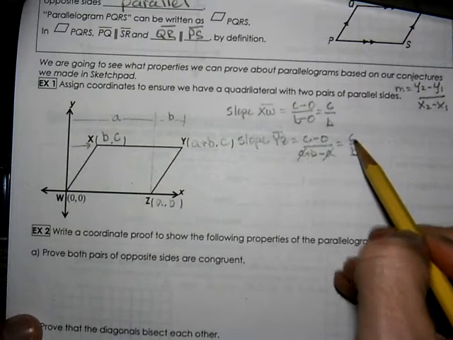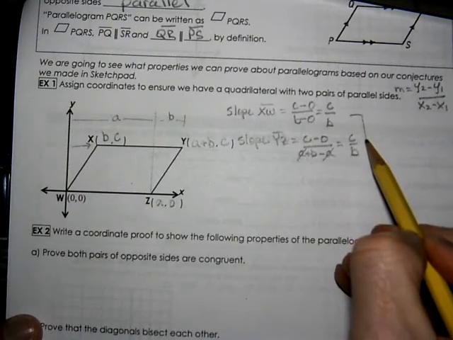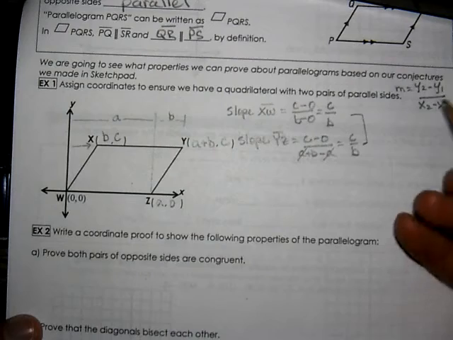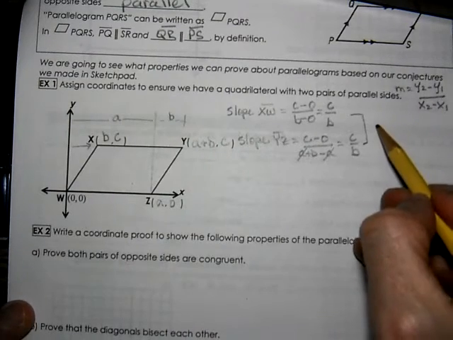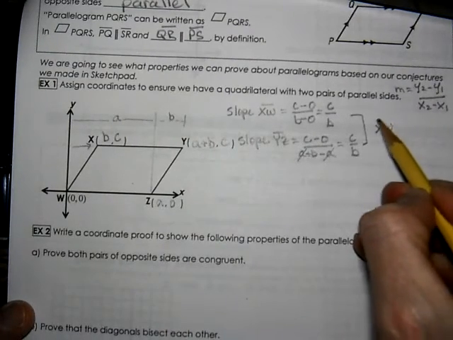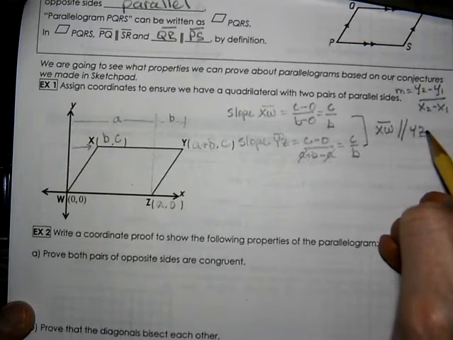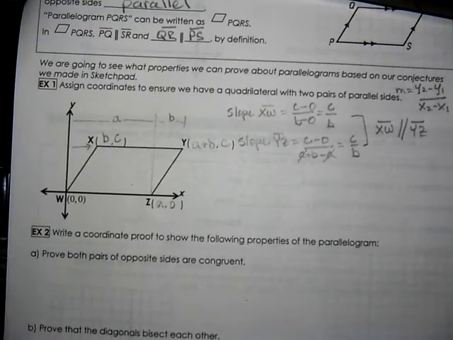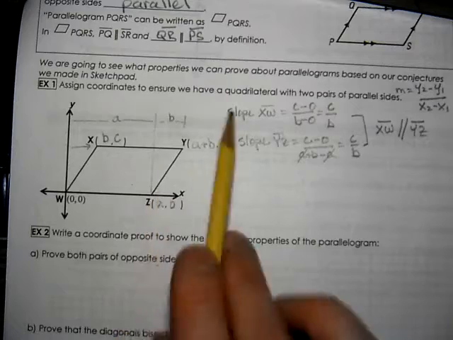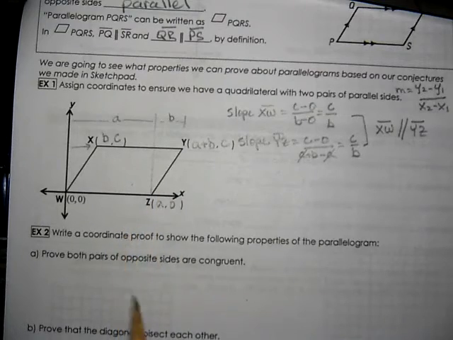So that's going to leave you with C over B, which shows that these two values are the same. If those are the same, then we have XW being parallel to YZ. Because our slopes are the same, we know that the two lines are parallel to each other. They're going in the same direction with the same slope.